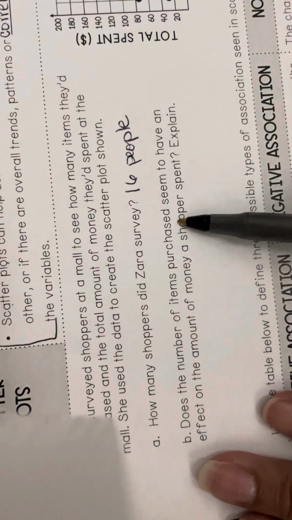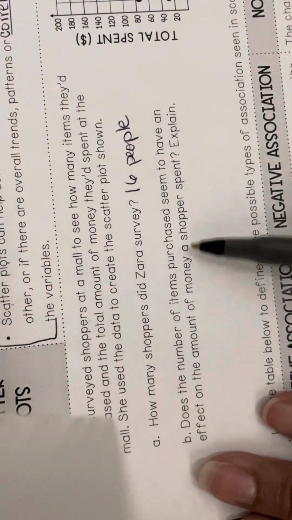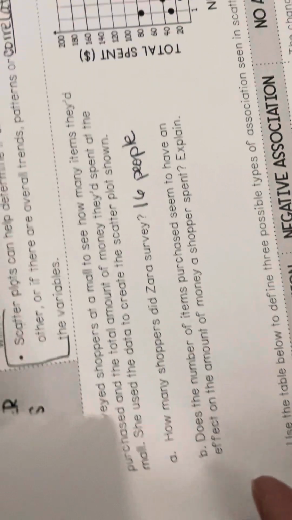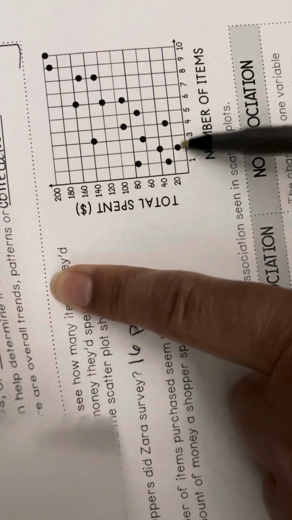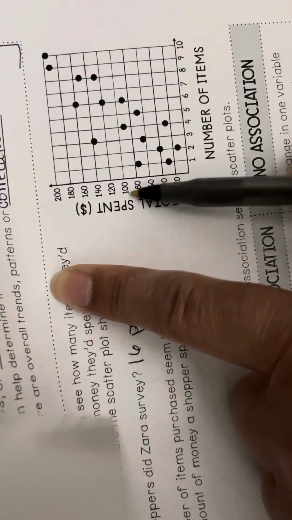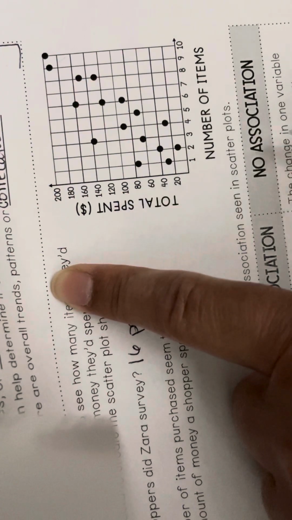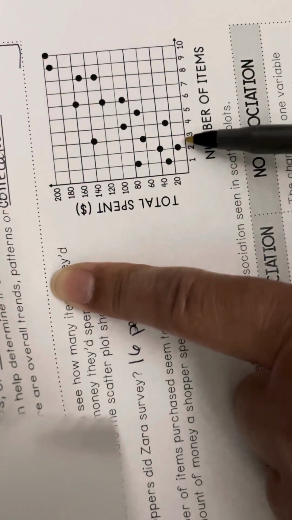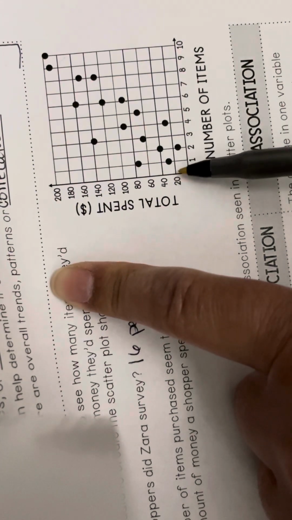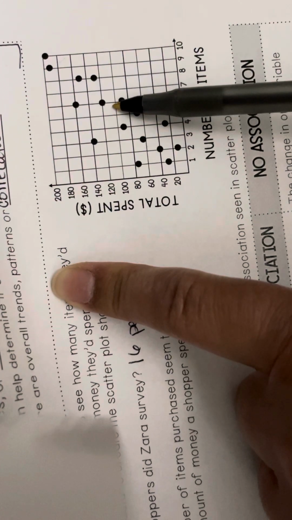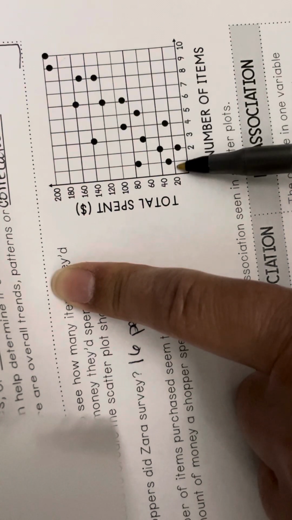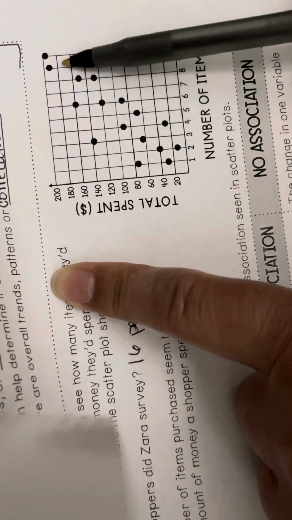Does the number of items purchased seem to have an effect on the amount of money a shopper spent? So they're asking, does the number of items have anything to do with the total spent? So think about when you go to the mall or you go shopping, right? The more items you buy, what happens? Well, the more you spend, right? The fewer items you buy, well, the less you spend. So there is a correlation. The more you buy, the more you spend.